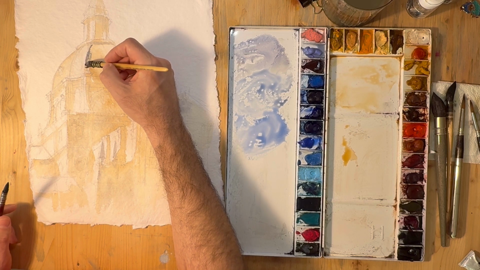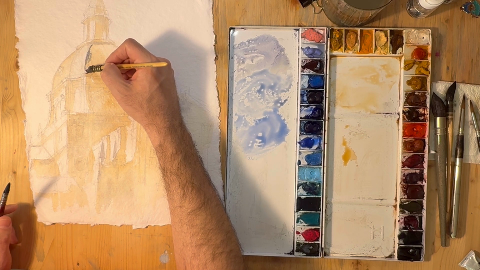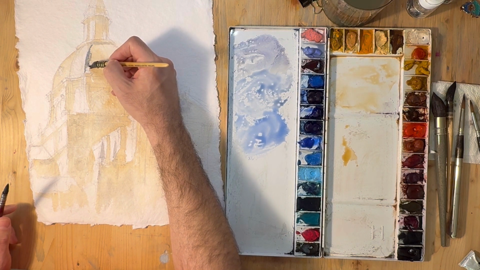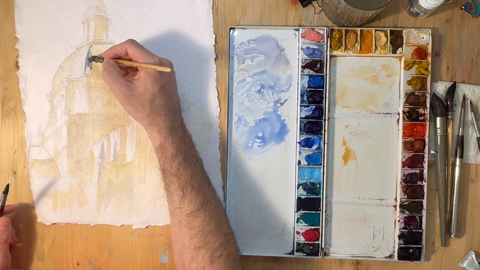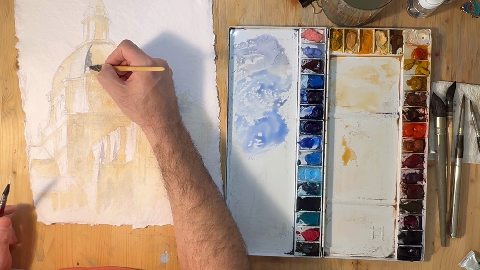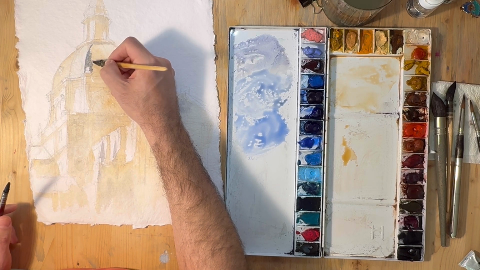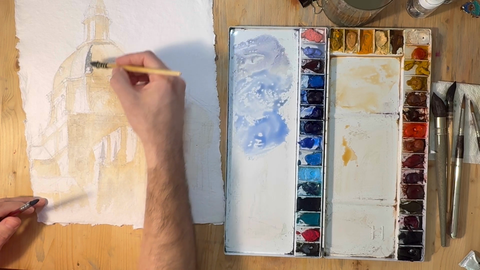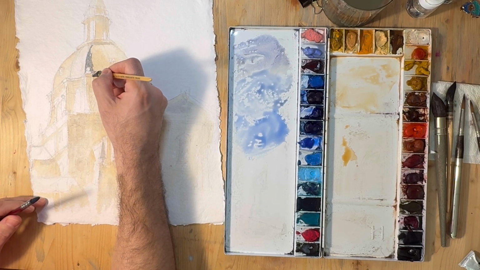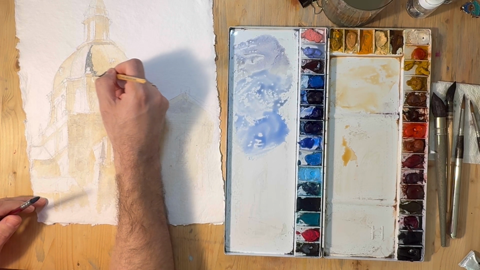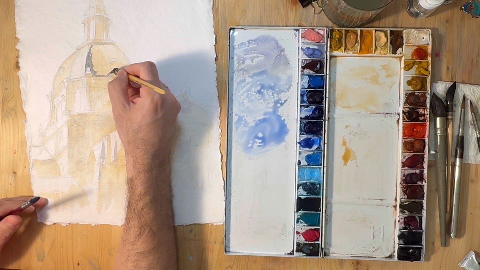So I mixed kind of a gray again, using cobalt blue and some burnt sienna, but it's more into the blue domain right now, still, because this part of the dome feels kind of blue, and I want to keep a little bit of that here.